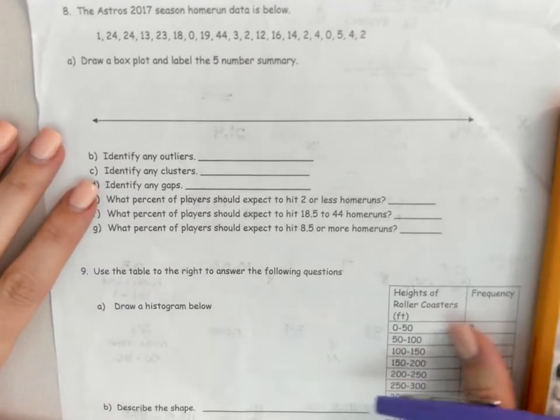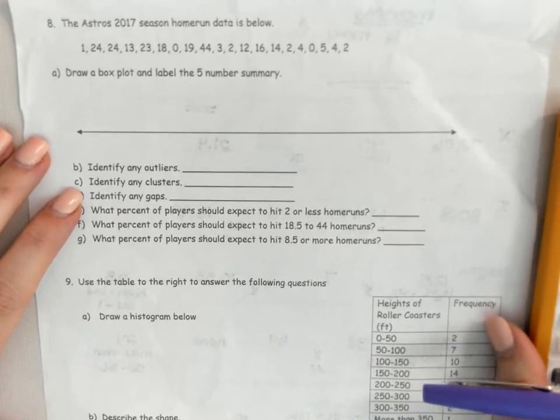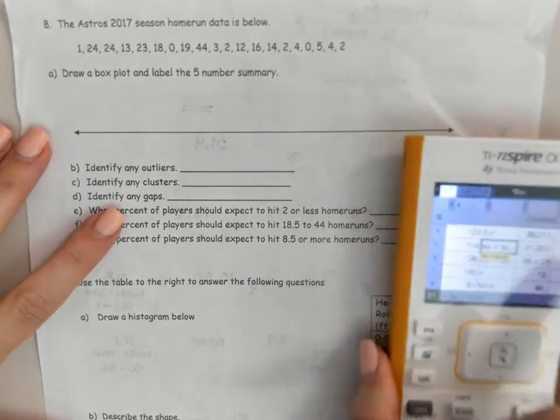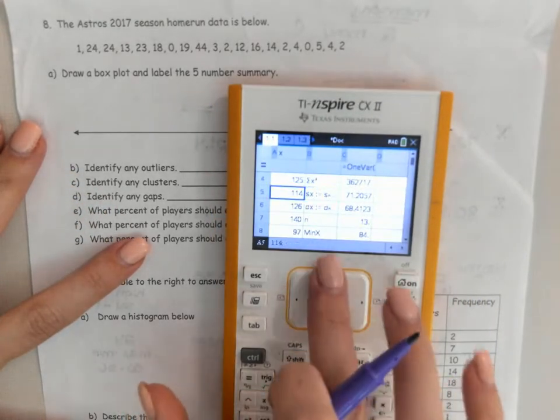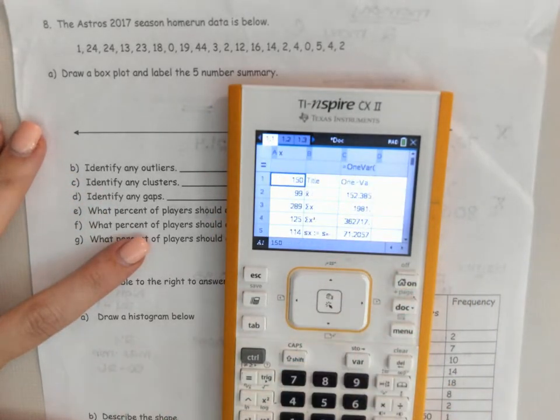All right, the Astros 2017 season home run data is below. Draw a box plot and label the 5-number summary. So first I'm going to input all my data points.